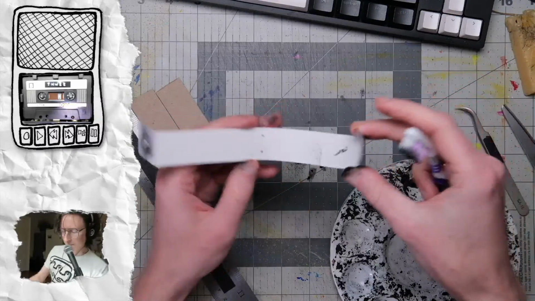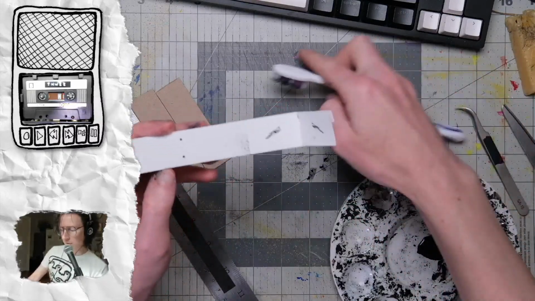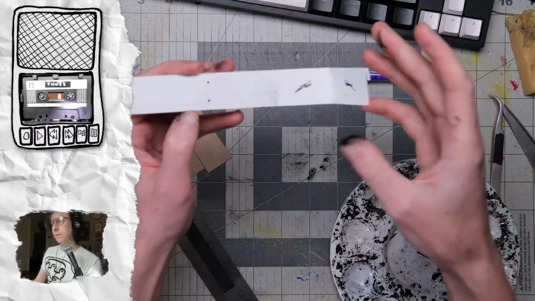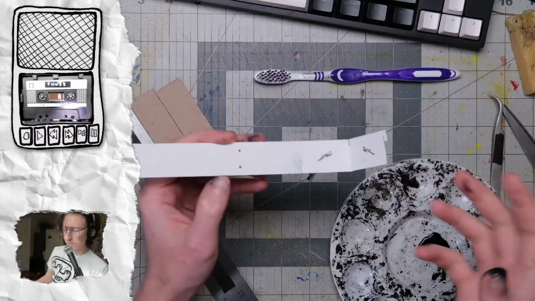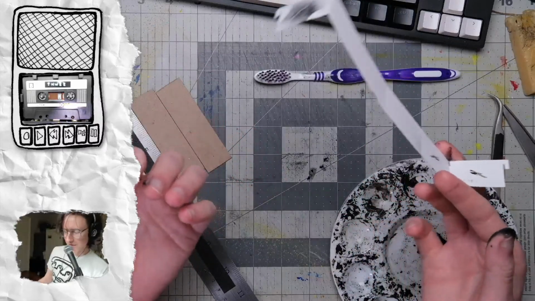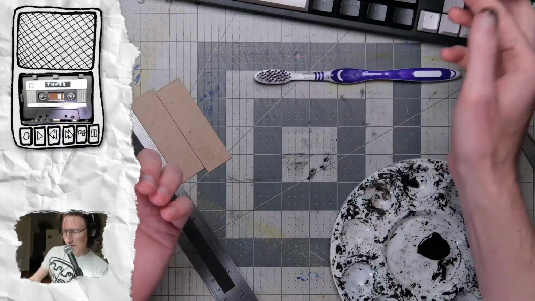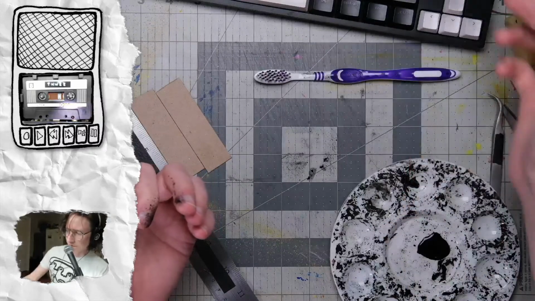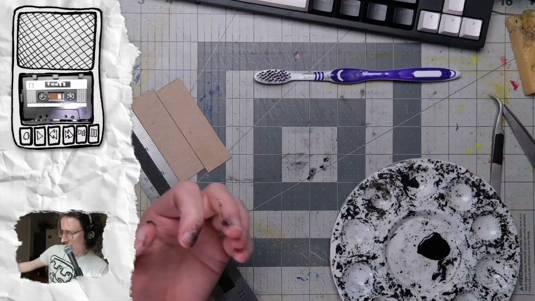I like this. I'll need to figure out a better way to handle these as I'm working. It might be that there's like a sheet of them and they're taped down with artist tape or something.